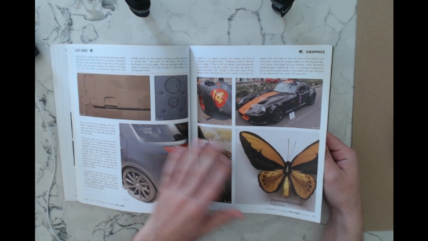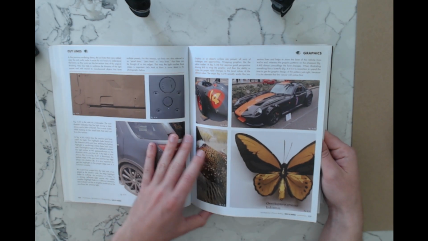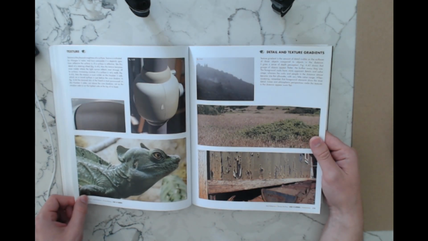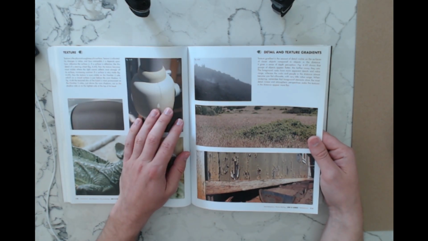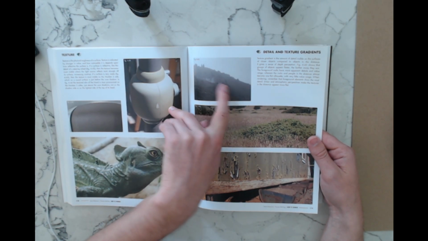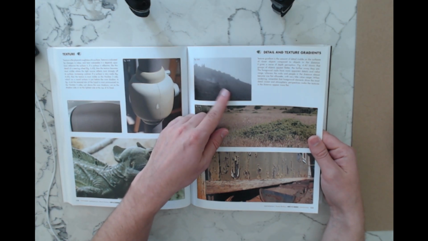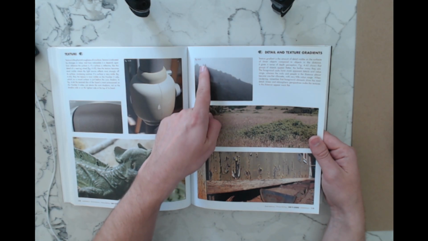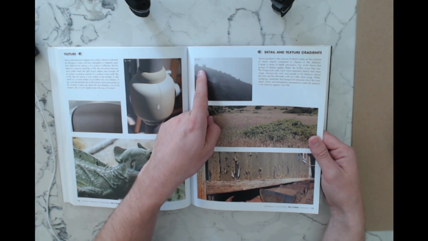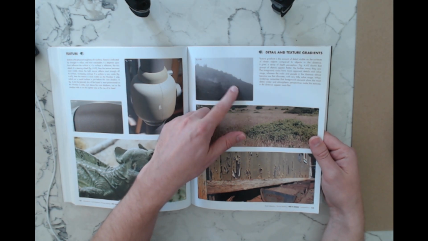Cut lines. Okay, so he's got some photographic references for you to study from too, which is really nice. Got some landscapes, textures, gradients, things like that. Love the atmosphere in that photo there. So you can see how this is a photograph, but it's very simplistic. You've got this misty, foggy atmosphere in the background, and it's basically pretty much one tone. But that's a photograph. That's not a painting. That's a photo.